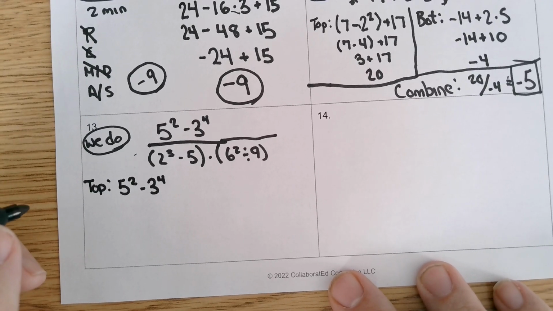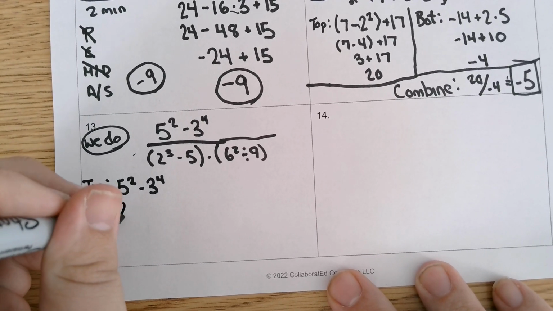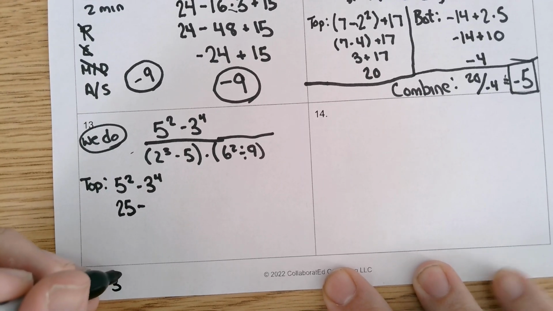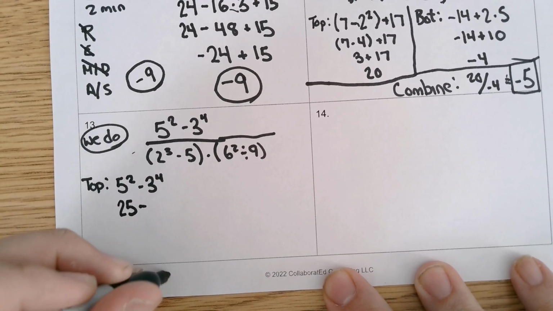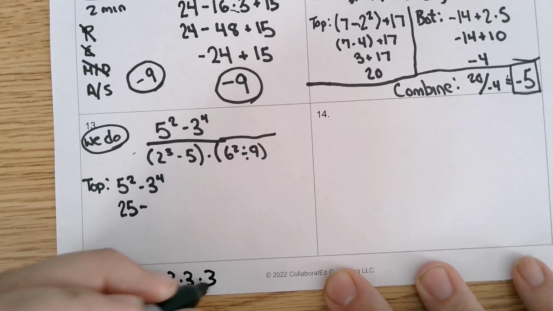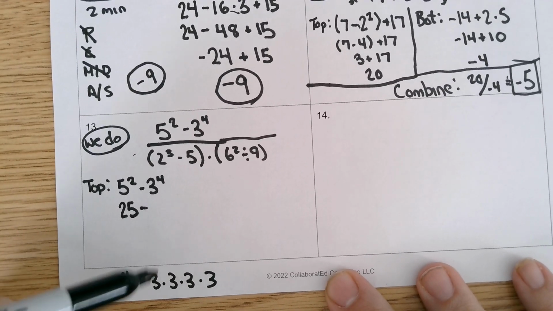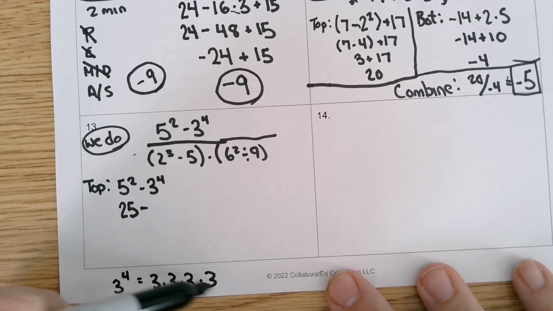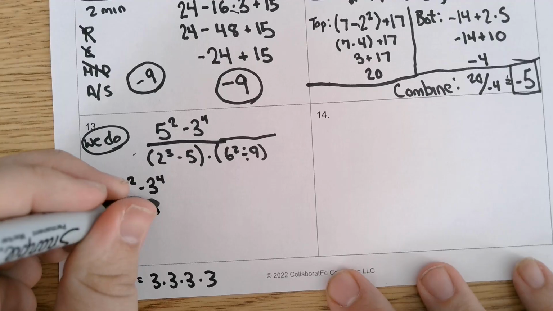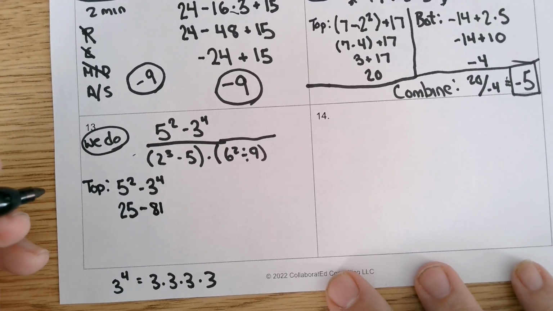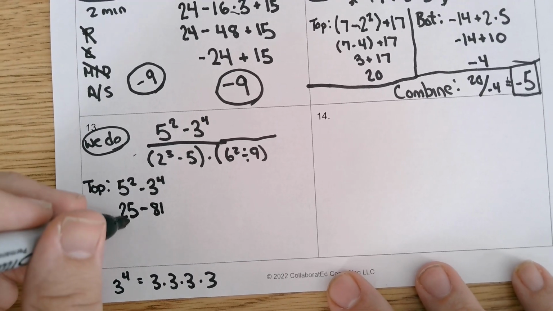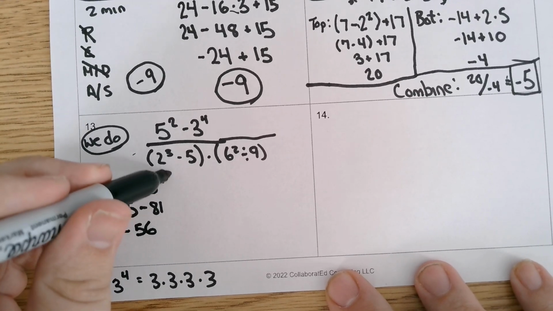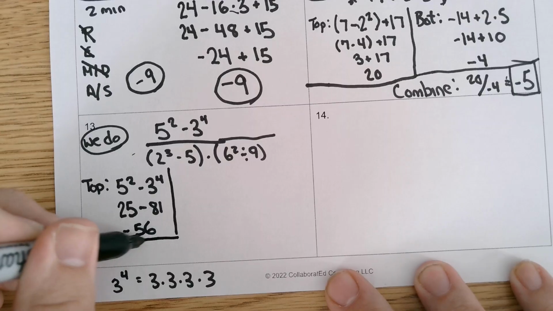So 5 squared, that's 5 times 5, is 25. Minus 3 to the fourth power is 3 times 3 times 3 times 3. 4 instances of the number 3. 3 times 3 is 9. 9 times 3 is 27. 27 times 3 is 81. When you do 25 minus 81 is negative 56, otherwise known as the negative of my lucky number.